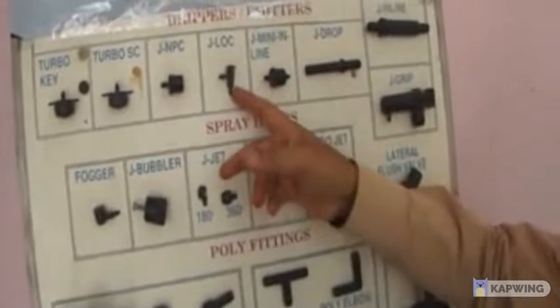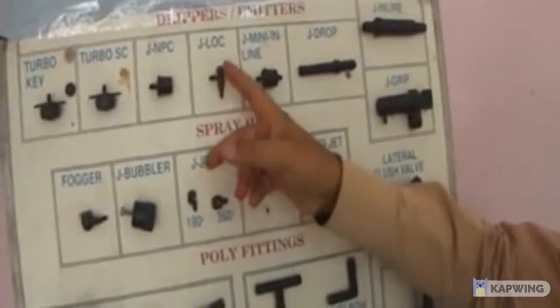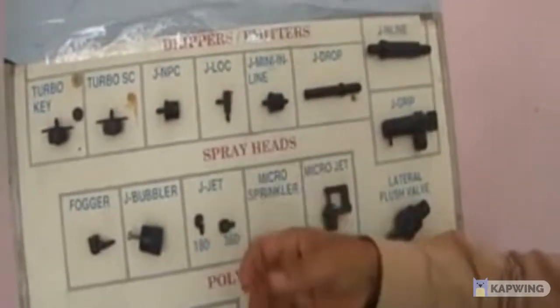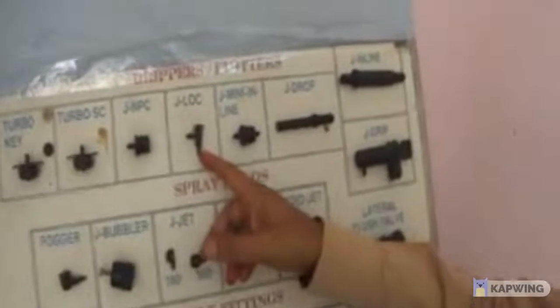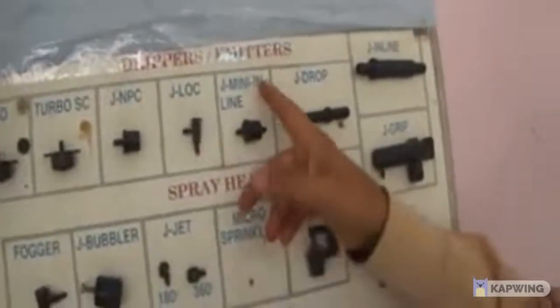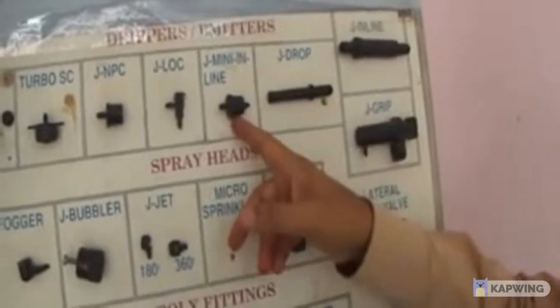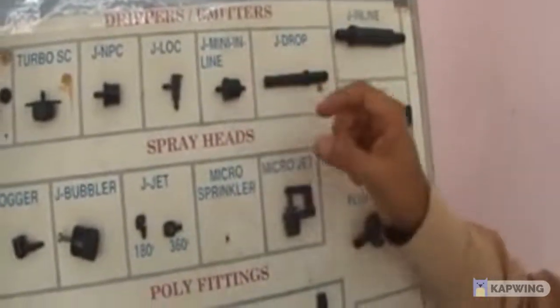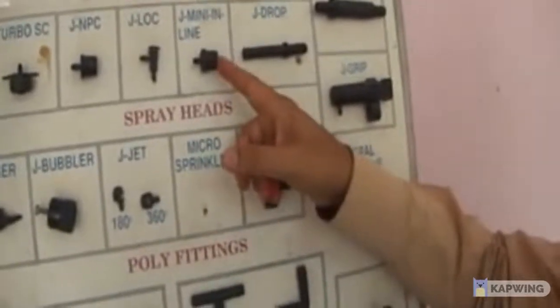Now suppose we do not need water at a particular place, there is a provision that one can close it, similar to what I have told you. This is an inline kind of dripper, but the total labyrinth path is reduced in this case.